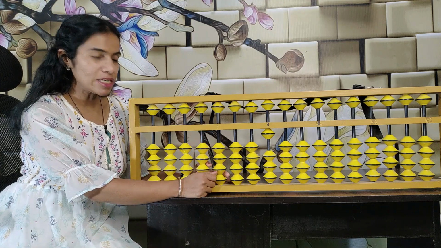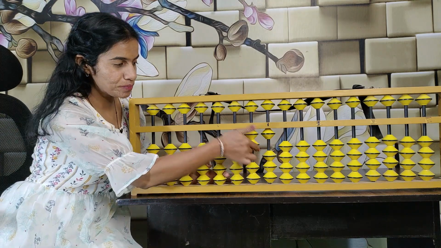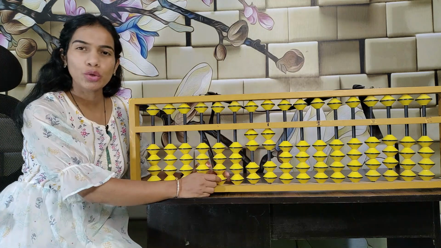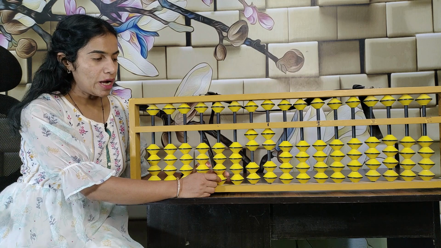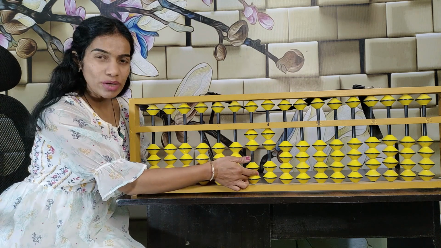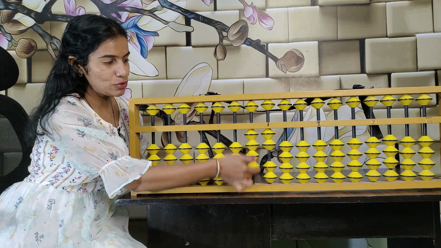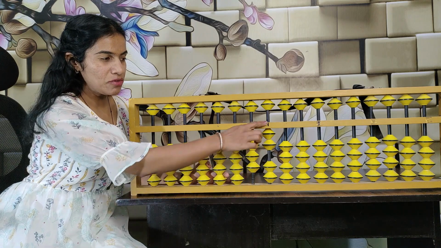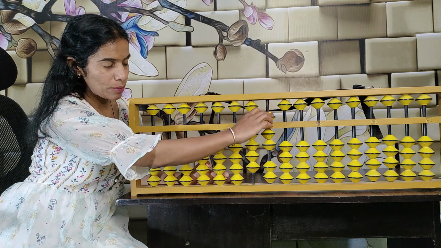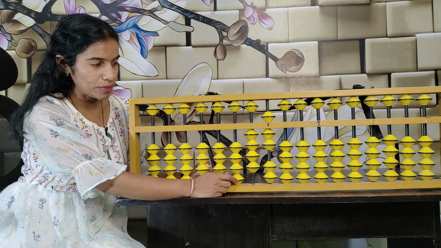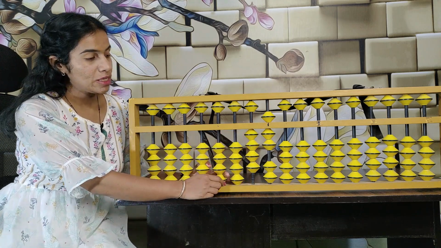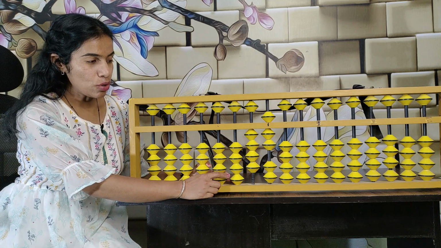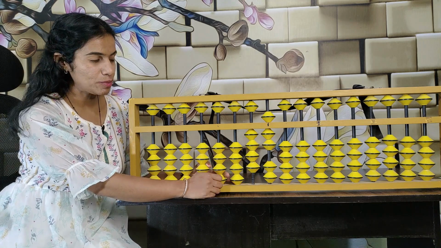Now simple addition and subtraction on the tens place. Like it is 22 and I have to add 25 in this. Adding 25 means add 2 at the tens place, 1 and 2, and adding 5 means doing the upper bead down at the ones place. So the answer is 4 and 7, 47.